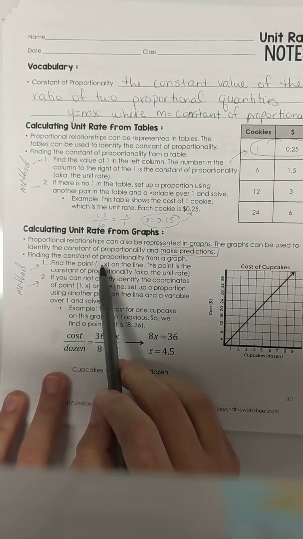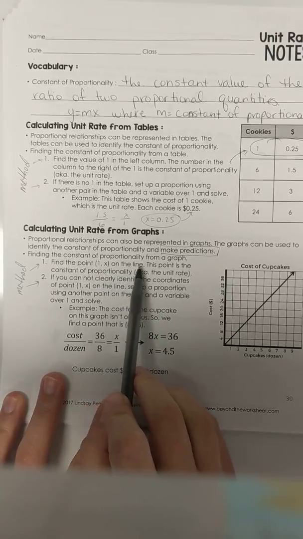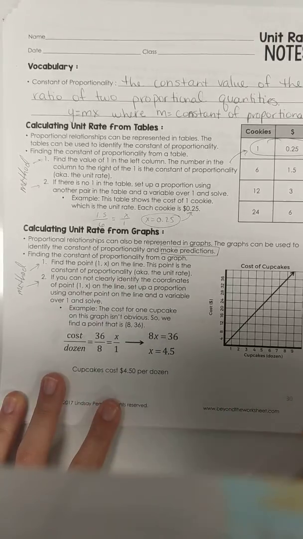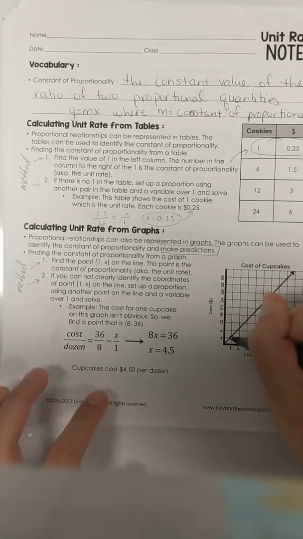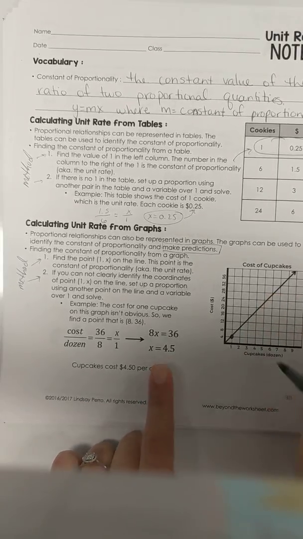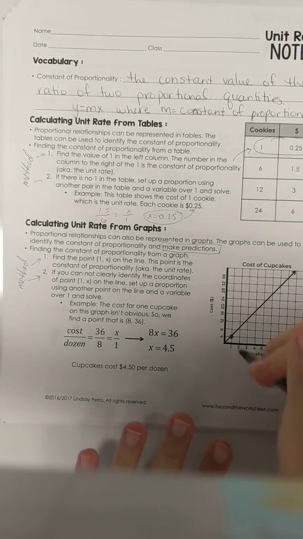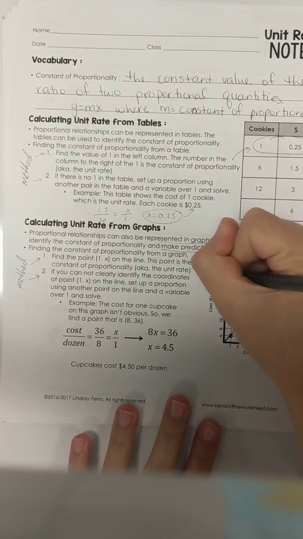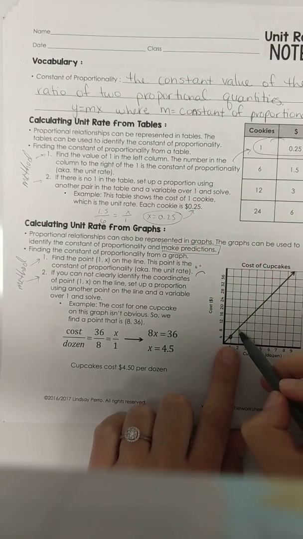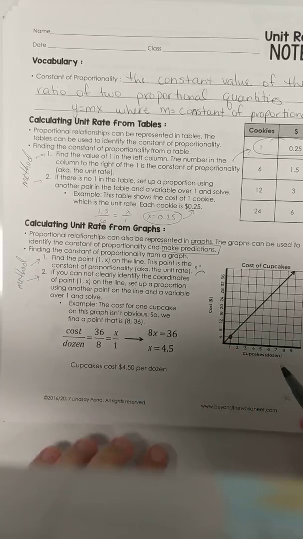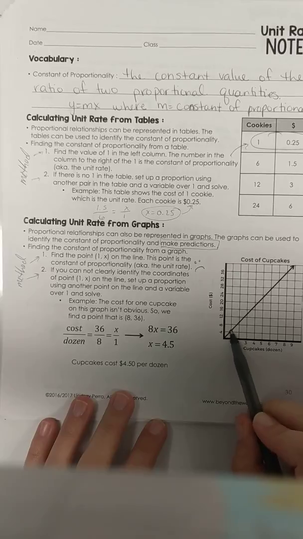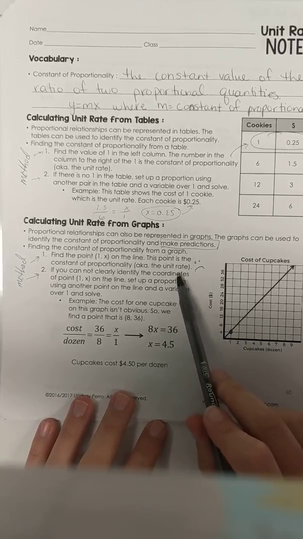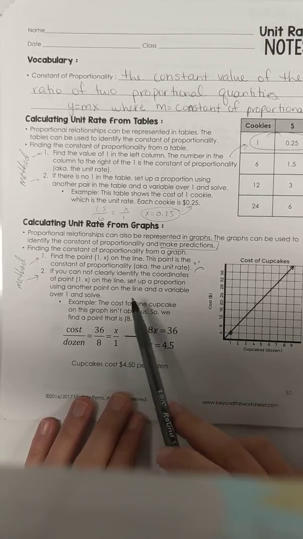If you find the point (1, y) on the line, that point is the constant of proportionality, aka the unit rate. So, boom. Oh, it's not exactly on, because I see that it's 4.5. So this one we couldn't use because it didn't hit these intersections perfectly. If that was 1.4, boom, we would be done, but it's actually just a little bit above, so I can't use that first method. So I have to use the second one.